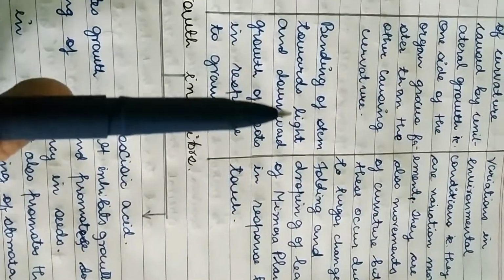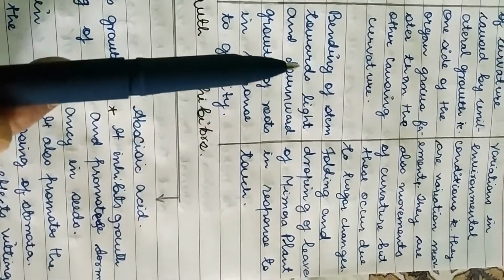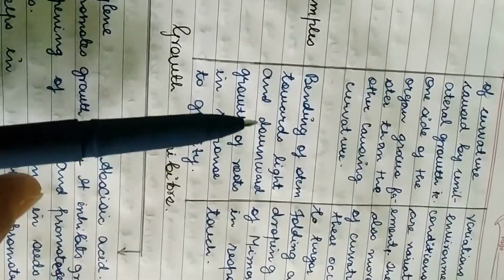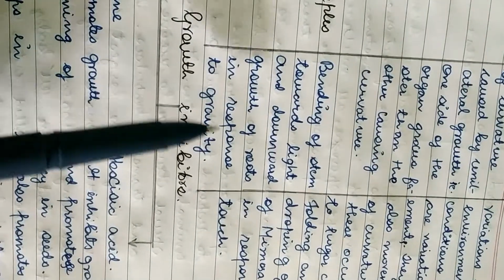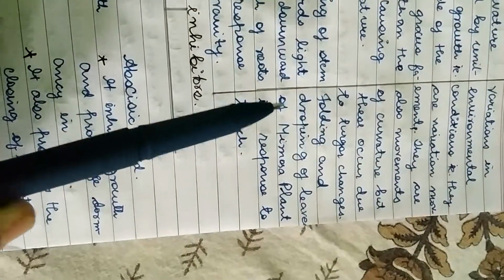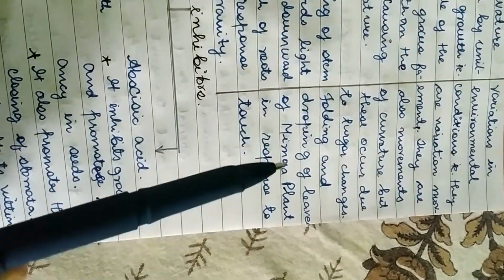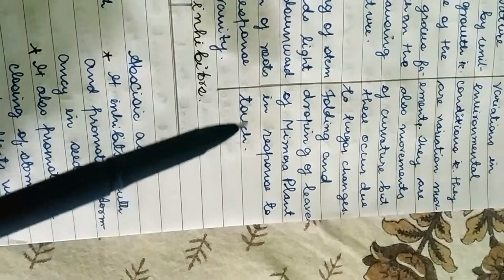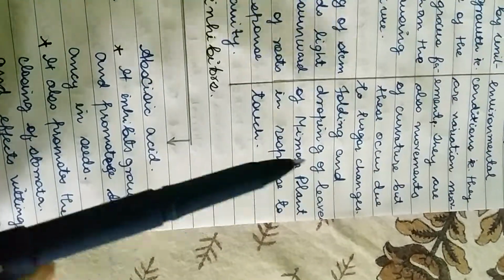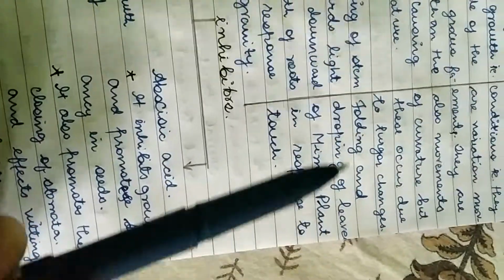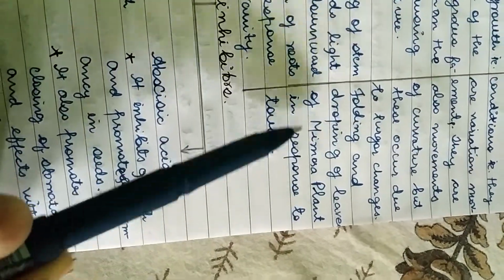Let's give examples. Bending of stem towards light. If there is no light, then the stem gets bent, and downward growth of roots in response to gravity. Geotropism and phototropism examples. We talked about folding and drooping of leaves of Mimosa pudica plant in response to touch, the Chui Mui plant. You know the Chui Mui plant, the folding and drooping of leaves. It has compound leaves, right? So this was all about plant movements.